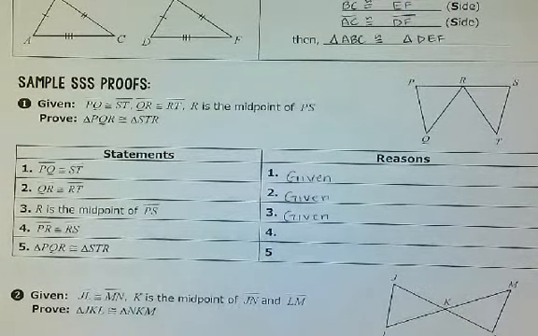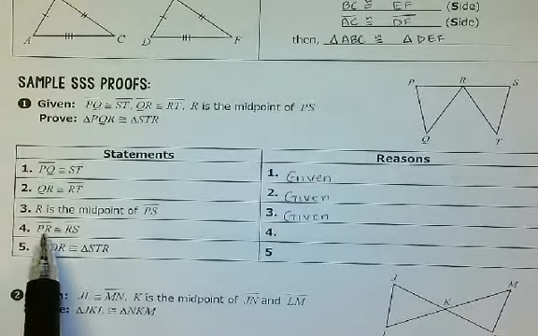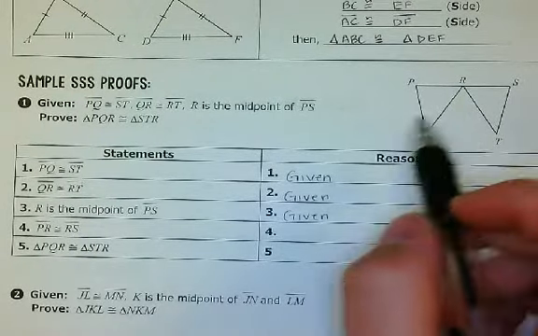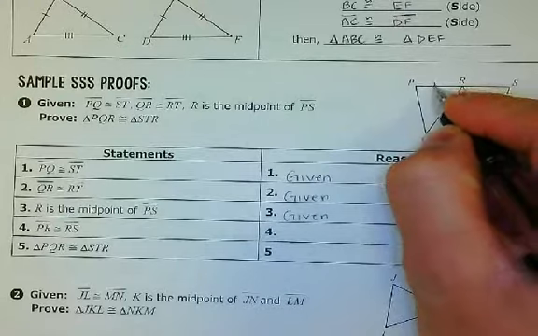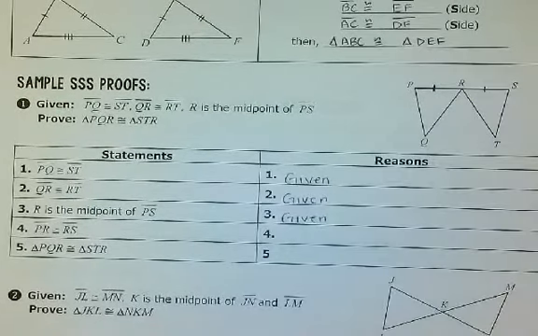Okay? Now let's take a look at line number 4. This says that PR is congruent to RS. So in our picture, they're saying that these two segments are congruent to each other. Well, that looks pretty accurate based on the picture. But how do we actually know that they're congruent?